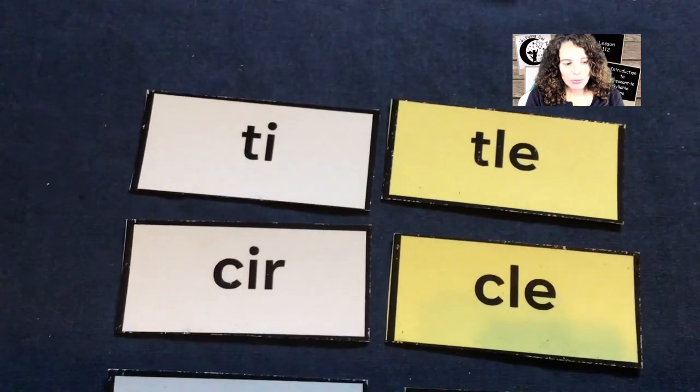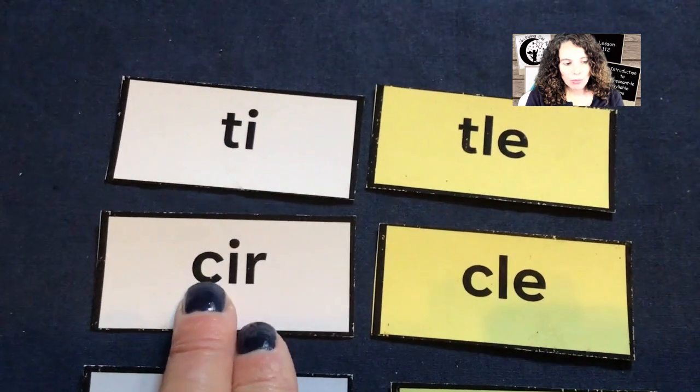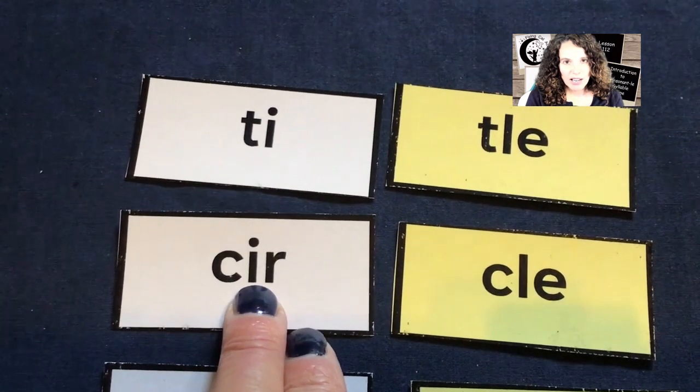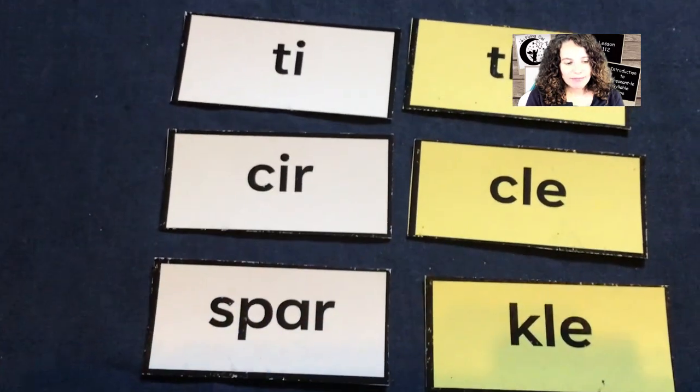Now when you get to this one, think about what happens to a C when it's followed by an I, an E, or a Y.